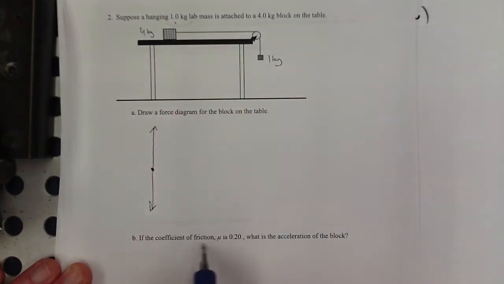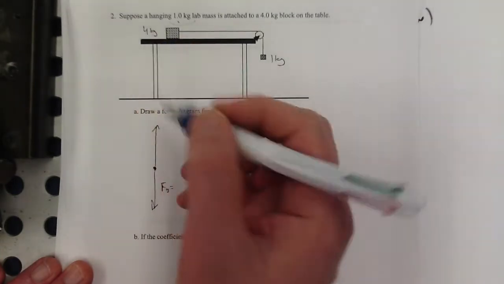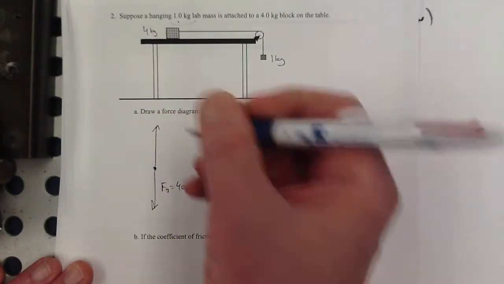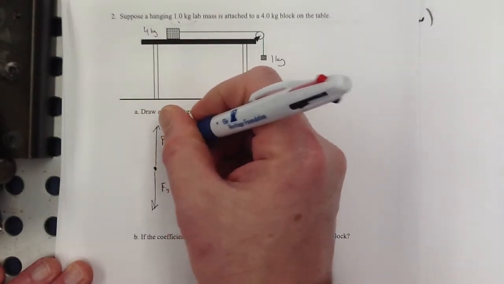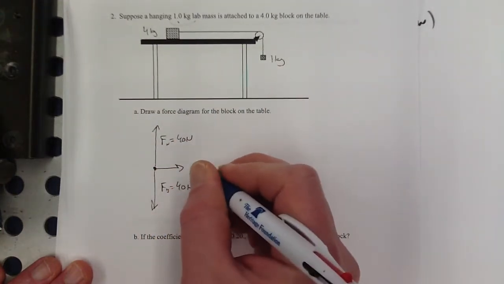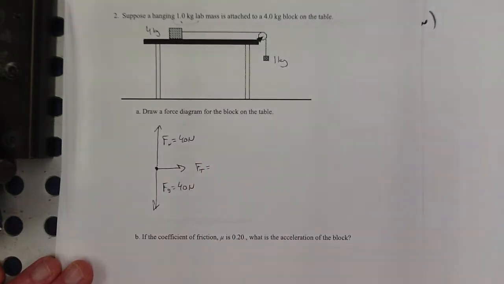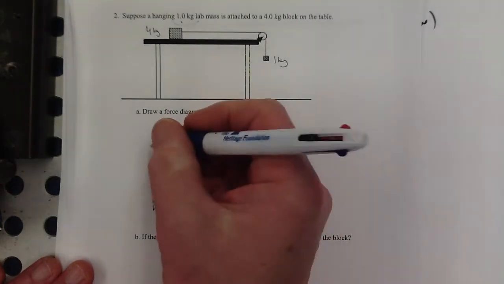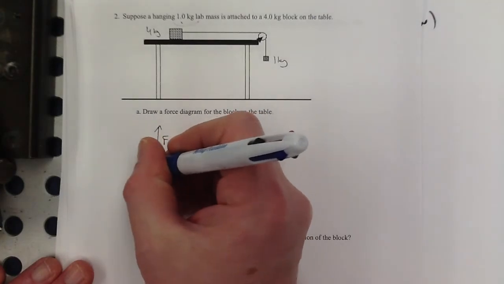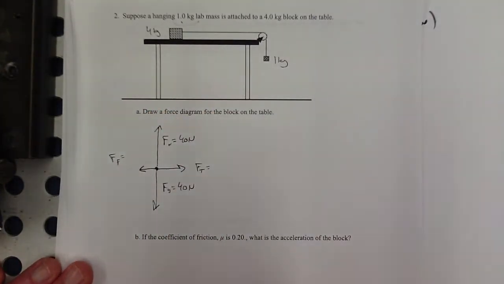And we're talking about friction here, so there is some friction. So force of gravity is going to be 4 times 10. The support force is going to match that. Then I've got this tension force. I don't know how much, not yet anyway. And then I've got a friction force. Don't know how much of that either. So that's all I can do for right now.